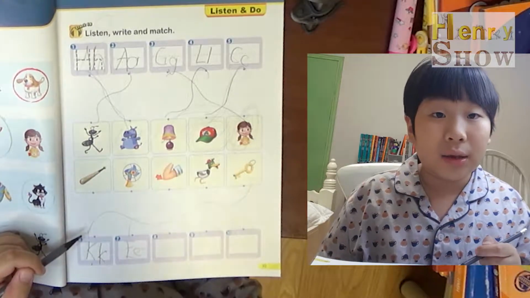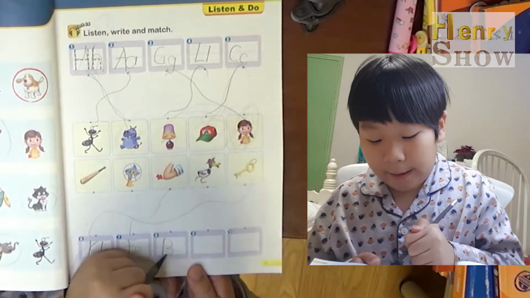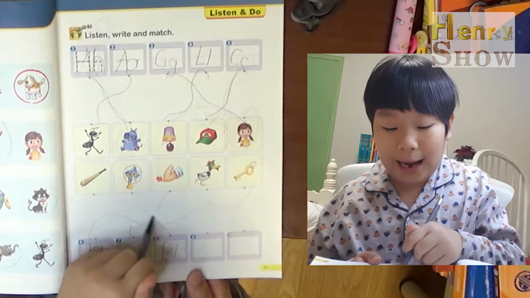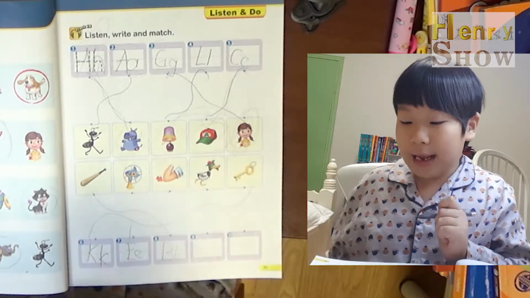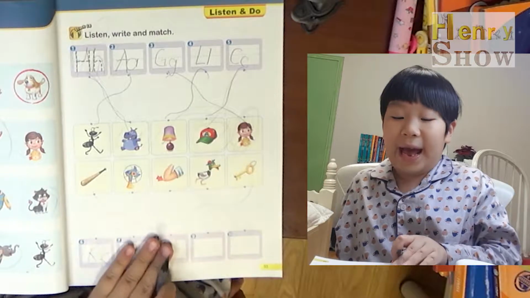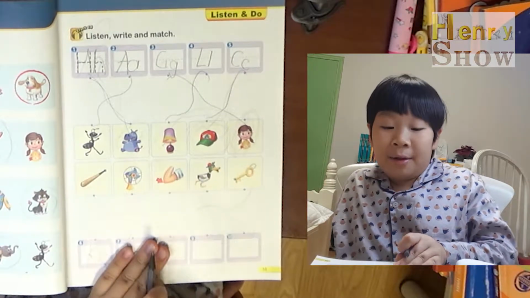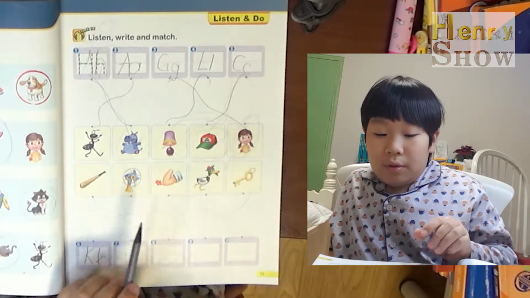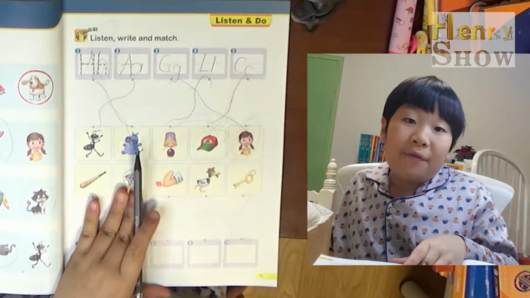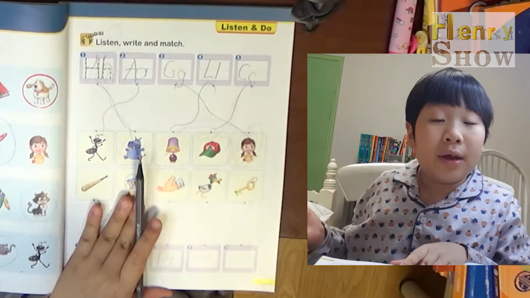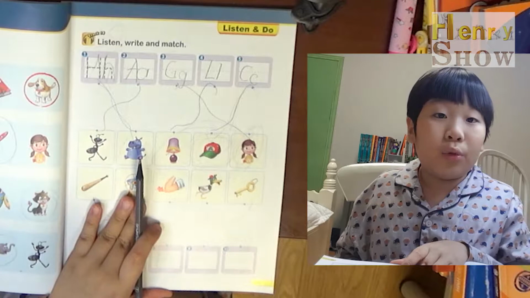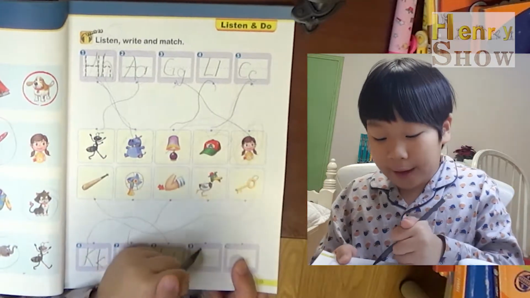Bat begins with B. Bat begins with B sound. Number 9. Fan. What does fan begin with? Fan begins with F. F sound.